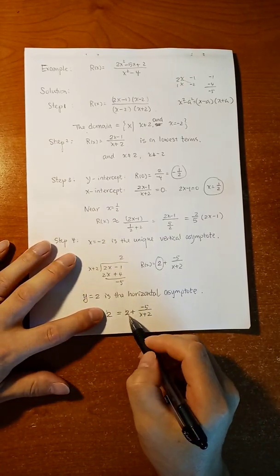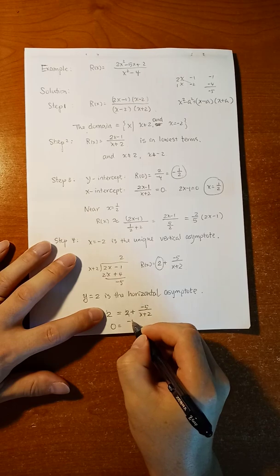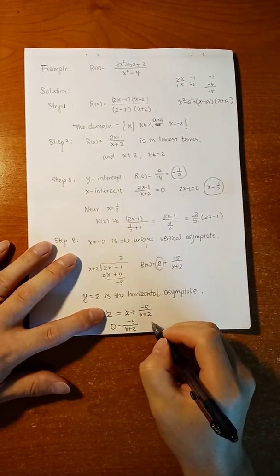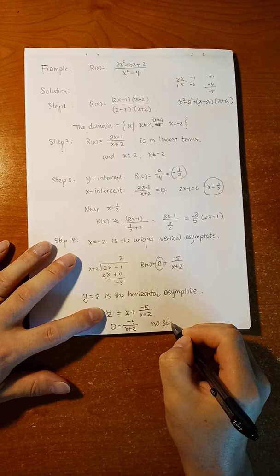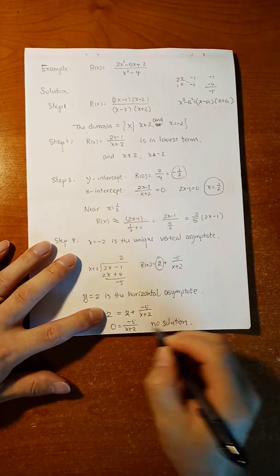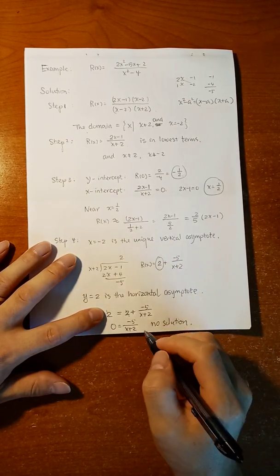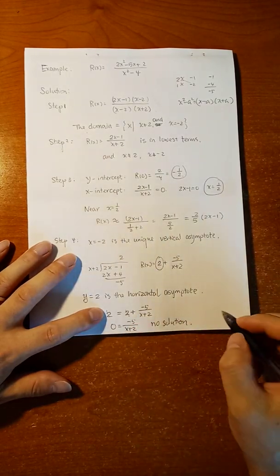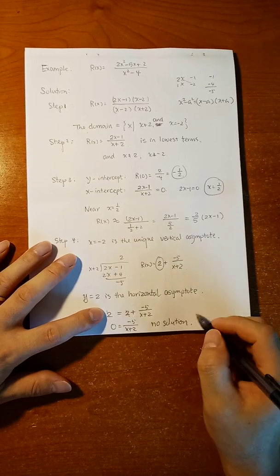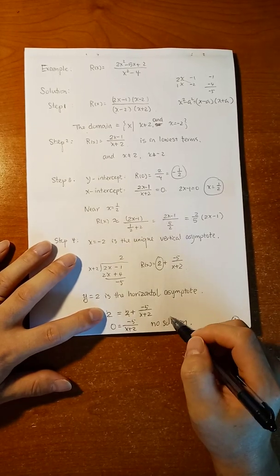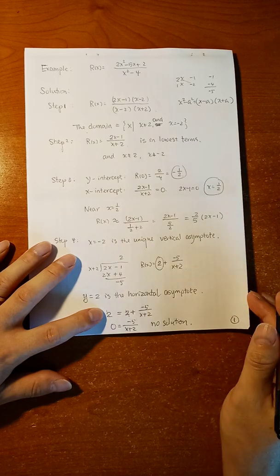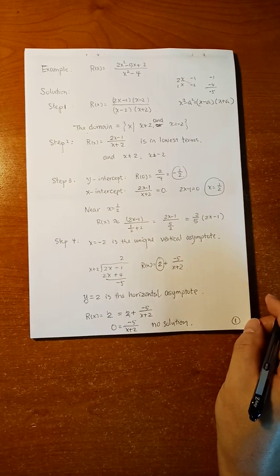You cancel 2 and 2, you get 0 is equal to negative 5 over x plus 2. Unfortunately, this one has no solution. A rational function is 0 if and only if the numerator is 0, but the numerator here is negative 5. It can never be 0, so it has no solution. No solution means the graph does not intersect this horizontal asymptote.